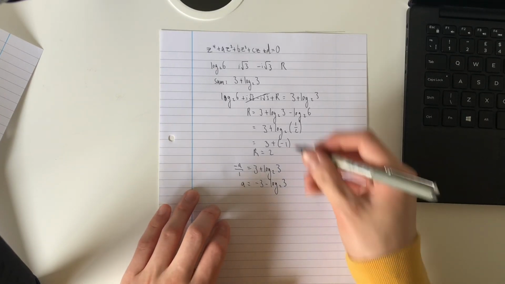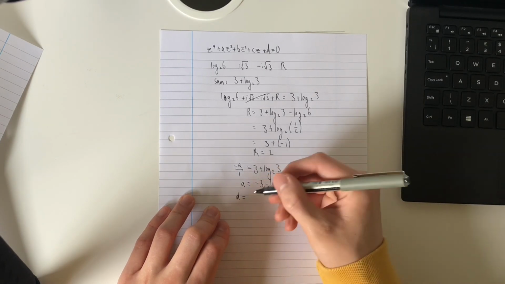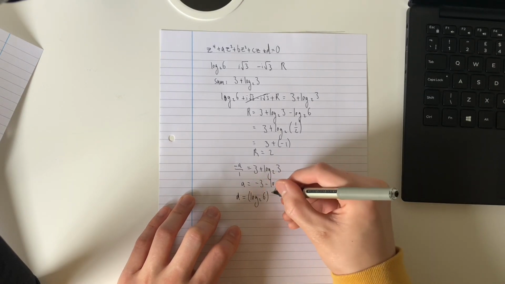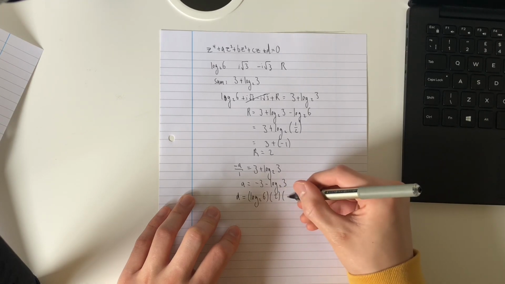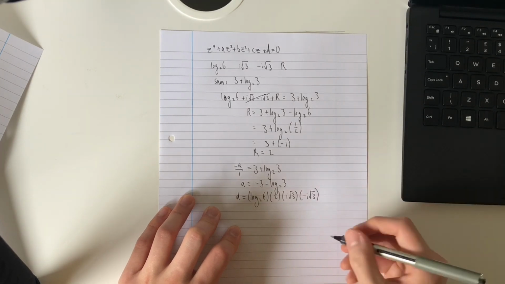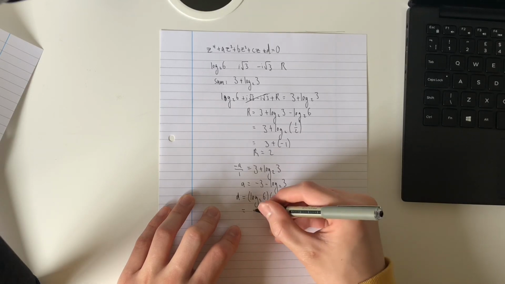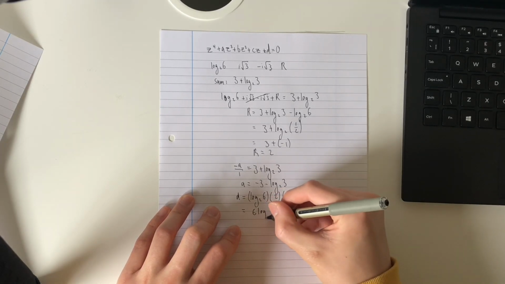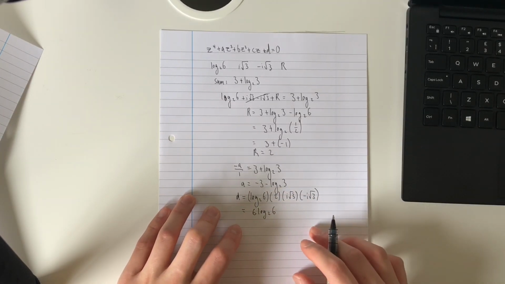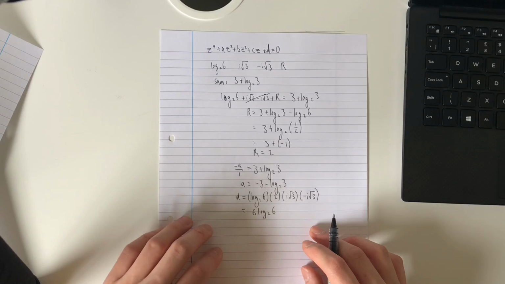But then we also know by the product of roots that d over 1, so just d, is equal to the product of all these things. So that's log 2, 6, multiplied by r, which is just 2, multiplied by i root 3, multiplied by minus i root 3. Right, and if we simplify this down, this is simply equal to 6 times log base 2, 6. I'm sure you can do that bit by yourself. So now we have d, and now we have a, so hopefully we can put some stuff together.